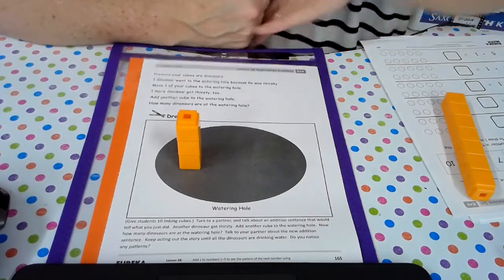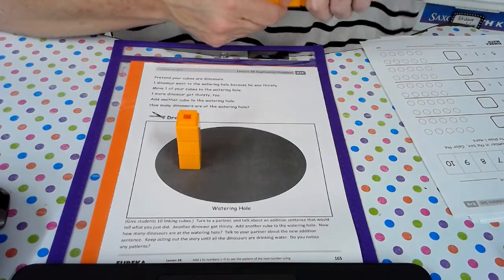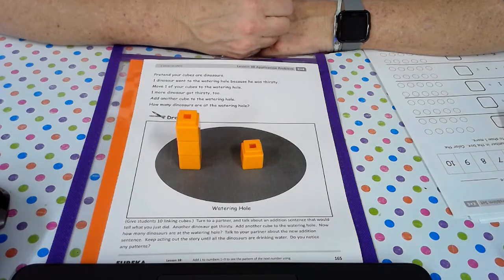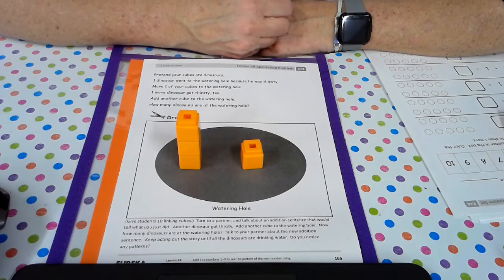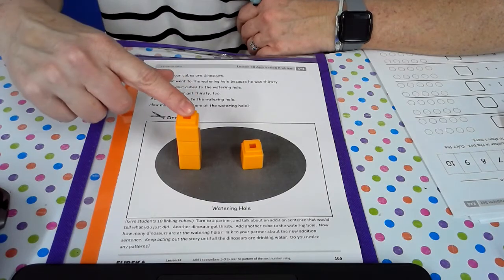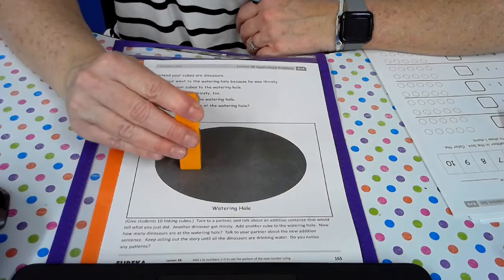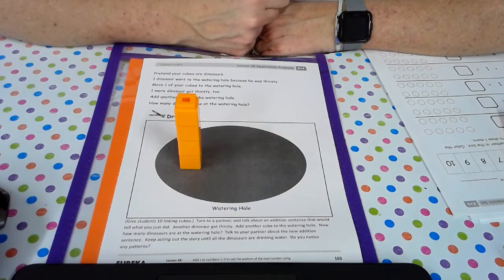And now we have 3 dinosaurs at the watering hole, but another dinosaur got thirsty. So now, what happened in this one? What would our sentence sound like? We would have 3 plus 1 equals 4. Okay, is that what your sentence sounded like?